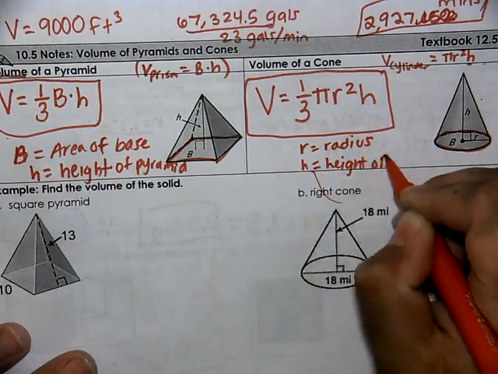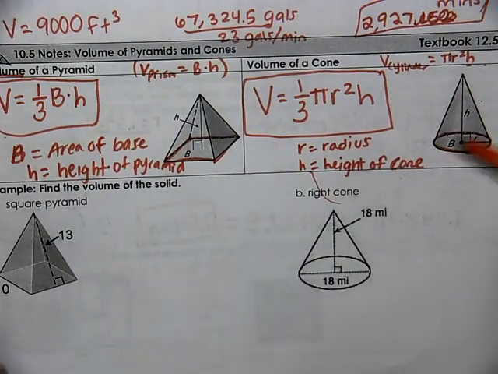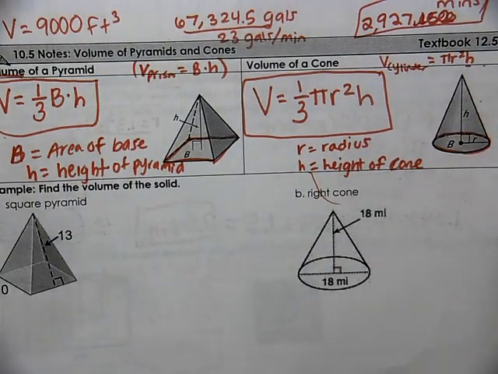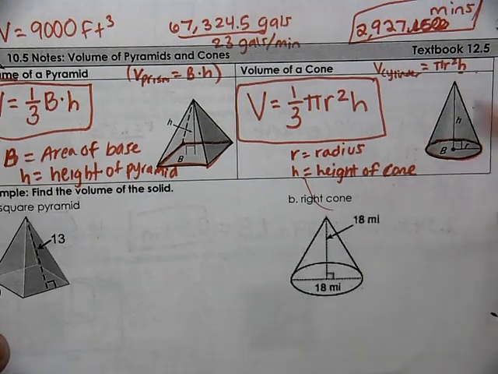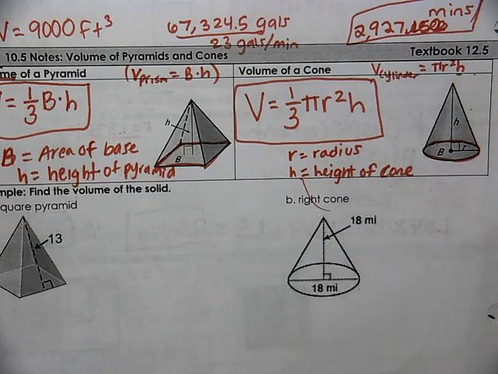Now I know we didn't do surface area of cones. We're still not going to do it. It's not going to be on the quiz or the test. You don't need to know surface area of a cone specifically, but we definitely do want to make sure we can do volume of a cone. All right, so let's try some of these out.